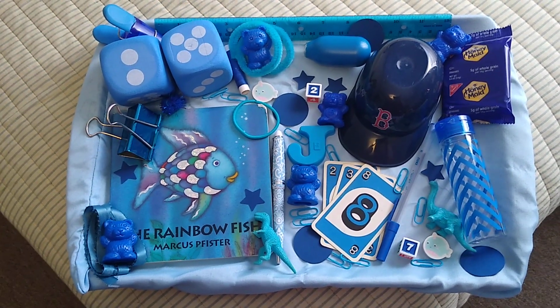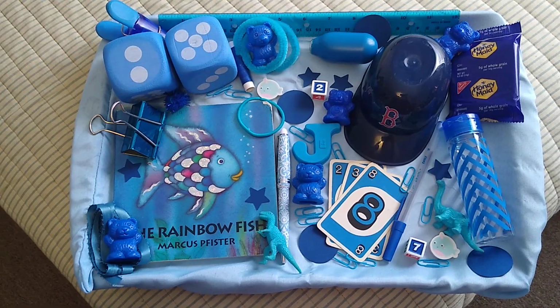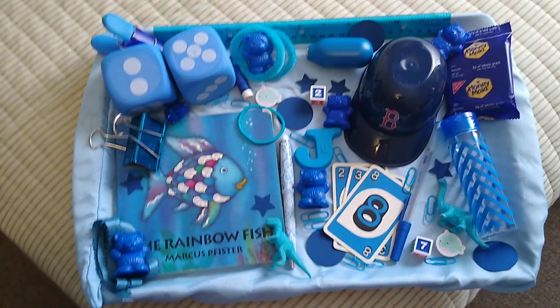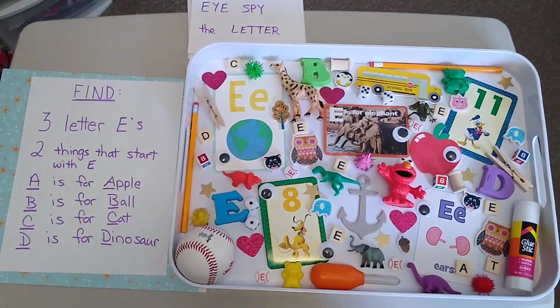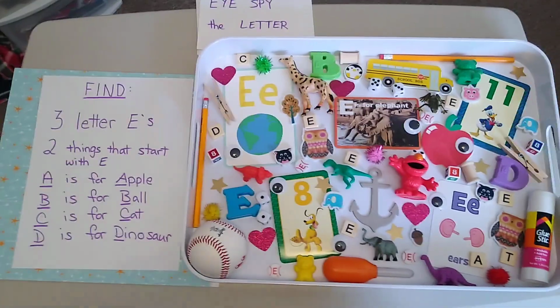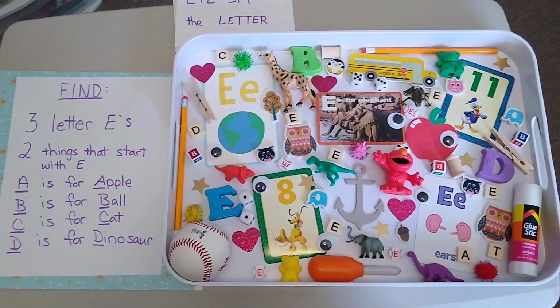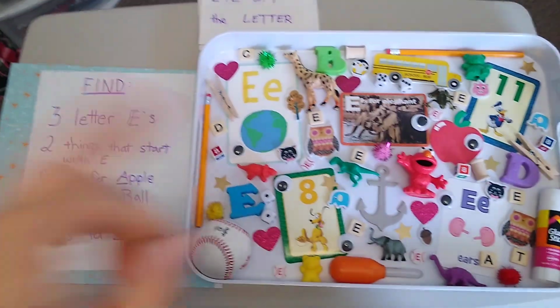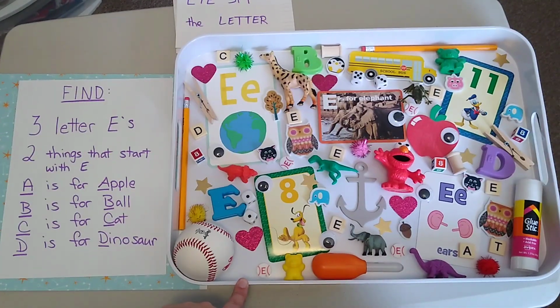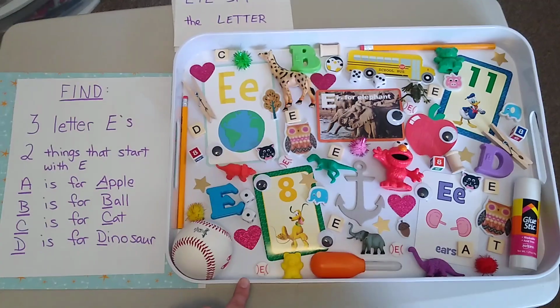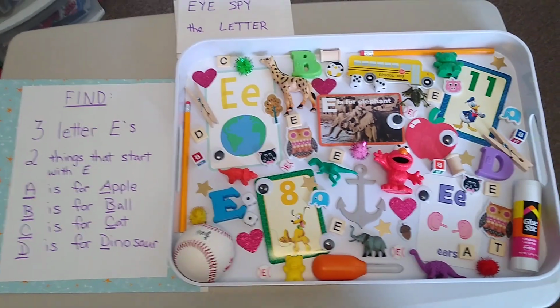Okay, we're going to go back over to our other tray, and we're going to finish up the video. We're going to talk about ways that you can make your own I Spy tray. Okay, so I'm just going to leave this here, and I'm going to talk for a minute. So now to make your own tray, all you need is some kind of a tray. I used a plastic tray, but you don't have to use a plastic tray. Use what you have at home. You could use a really big basket.